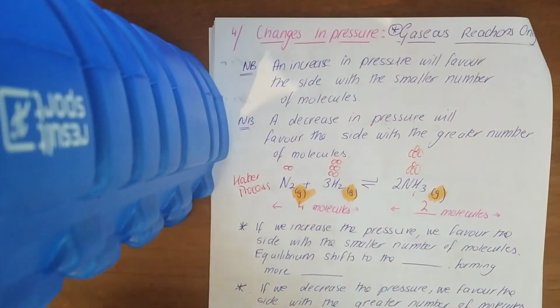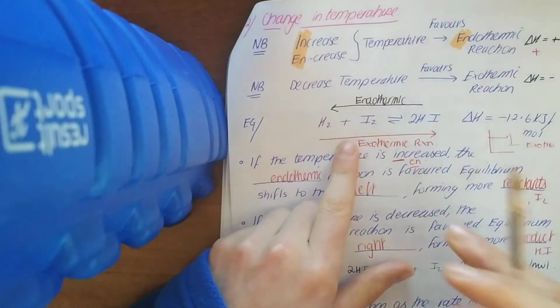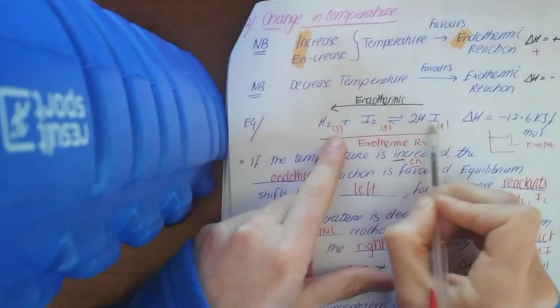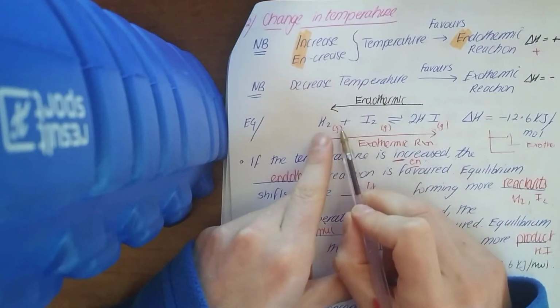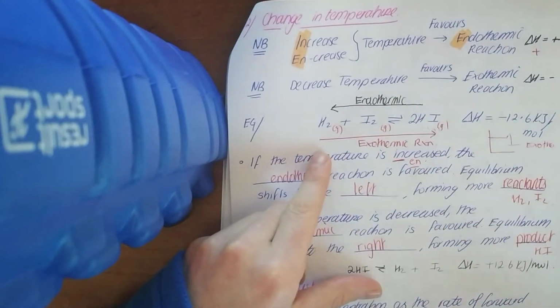If we go back to this reaction of your hydrogen and your iodine, giving you HI, say if they were all gases. Pressure might affect it, but there's 2 molecules on the left, 2 molecules on the right, so pressure will have no effect on this.